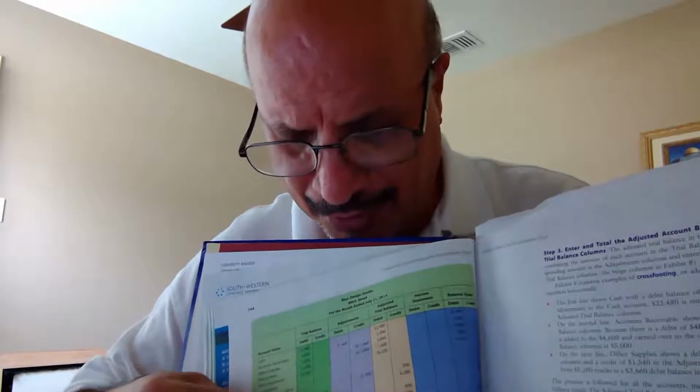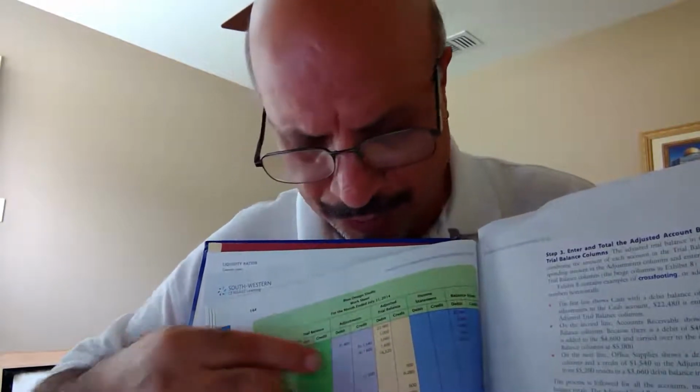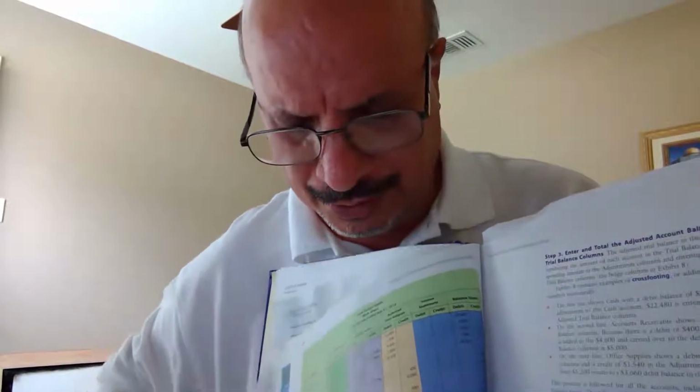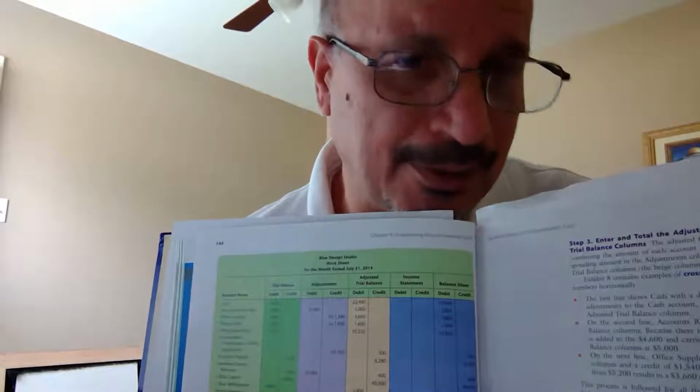That means those adjustments are going to increase or decrease these numbers. So you're going to do a cross-footing. If you have started with a debit balance and you have another debit coming in the adjustments, that means you add it. If you have a debit balance and you have a credit adjustment, that means the opposite is going to reduce it. The adjusted balance is going to be smaller.